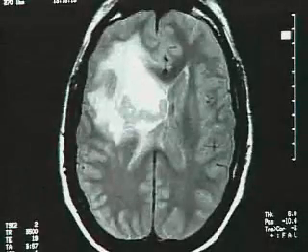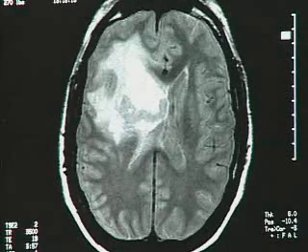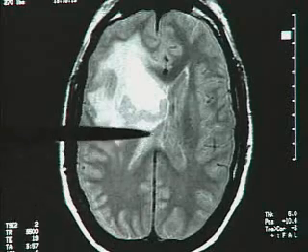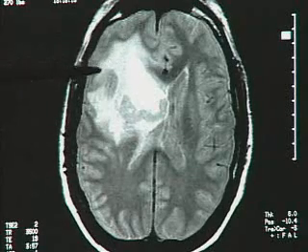I'm going to show you the MRIs of Jerry. This first picture is dated May the 9th, 2001, and it is an MRI of the brain without contrast. A mass is noted in the right hemisphere.